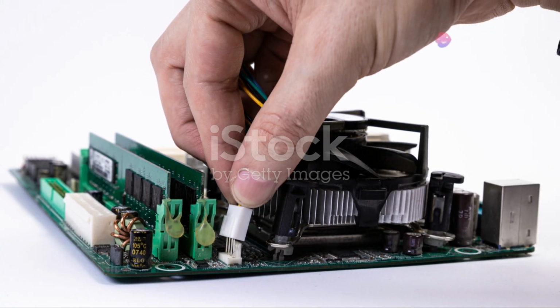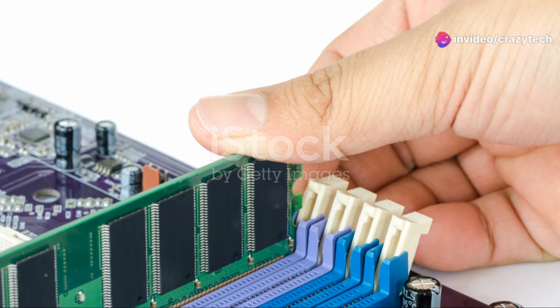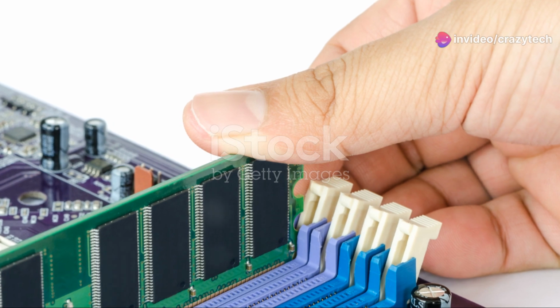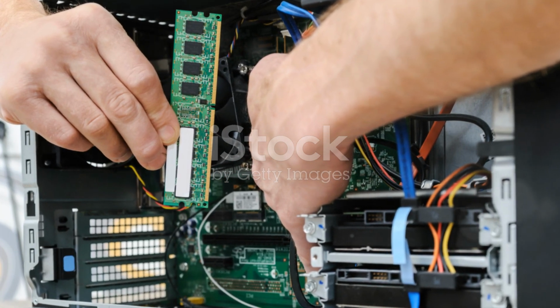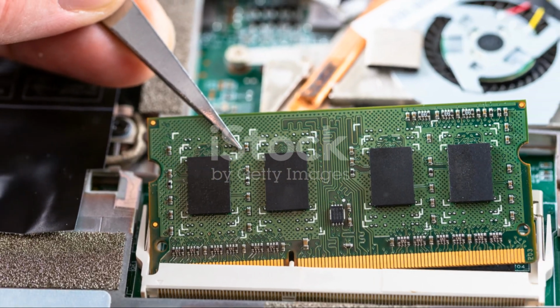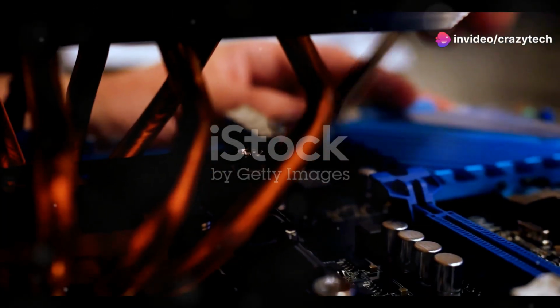Once you've got the notch lined up, carefully but firmly press down on both ends of the RAM module until you hear a satisfying click. Double check that the RAM module is seated flush with the motherboard and there are no gaps. Repeat the process for any additional RAM modules you're installing.